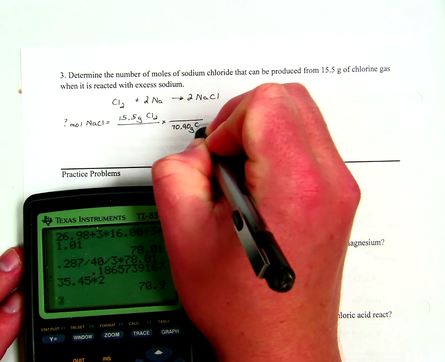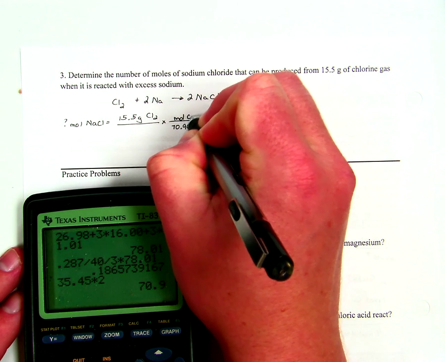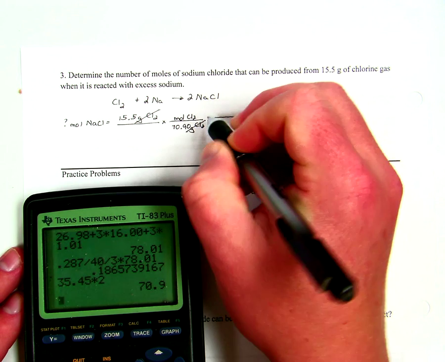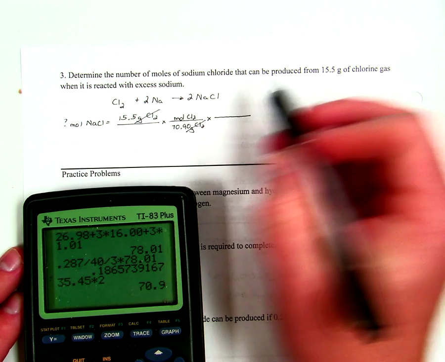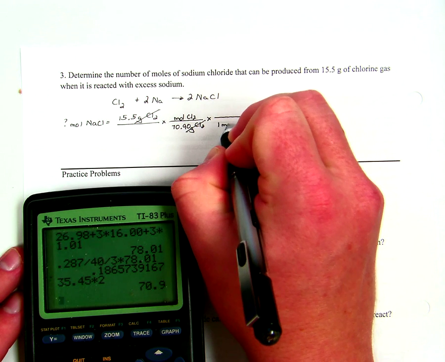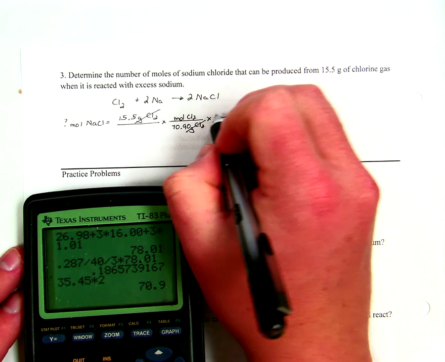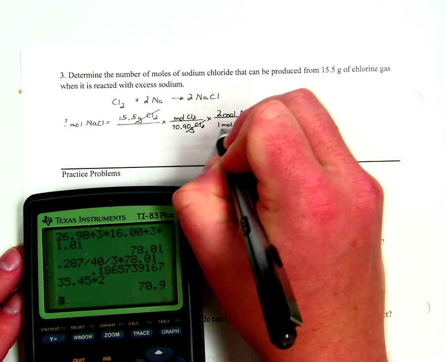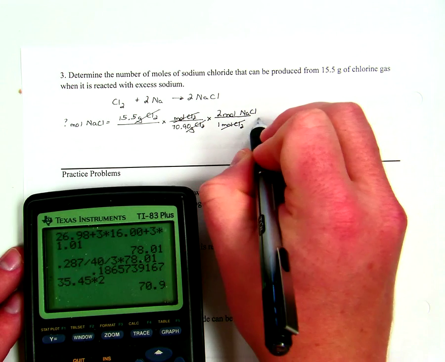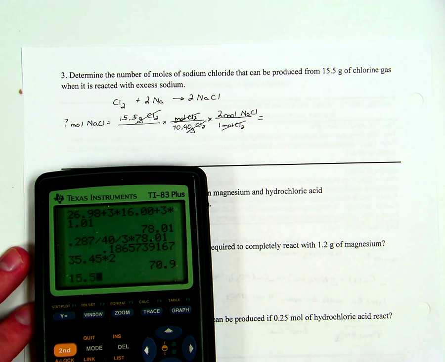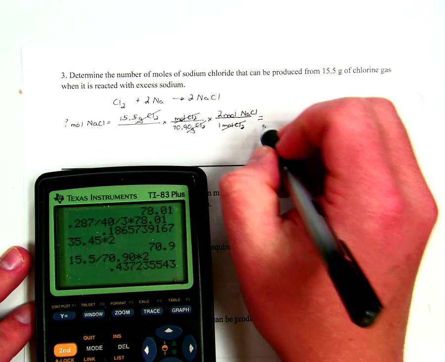And now we need to go from moles of Cl2 to moles of NaCl. That's here in our balanced chemical equation. From the equation I can see we get 1 mole of chlorine reacting for every 2 moles of NaCl that are produced. Moles of Cl2 cancel, and that is all the problem is. So we have 15.5 divided by 70.90 times 2. That is 0.437 moles NaCl.